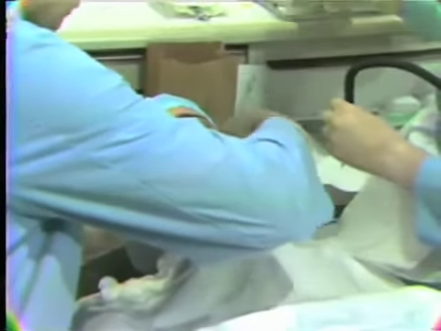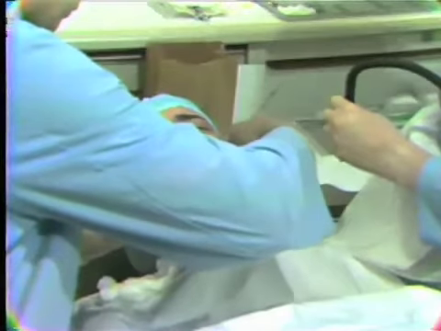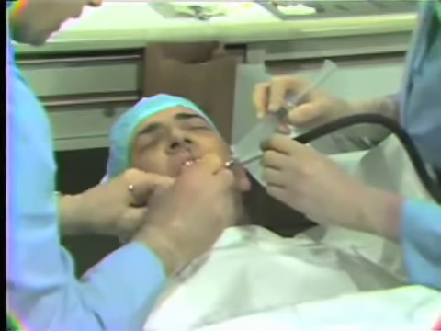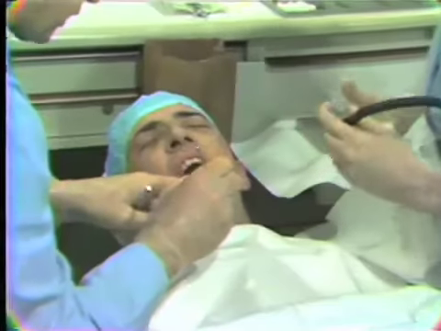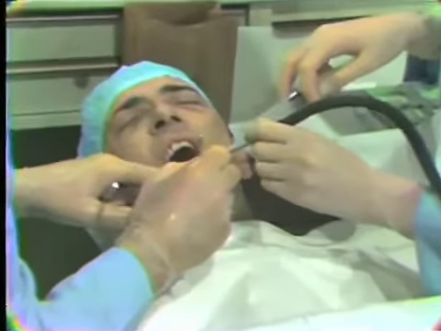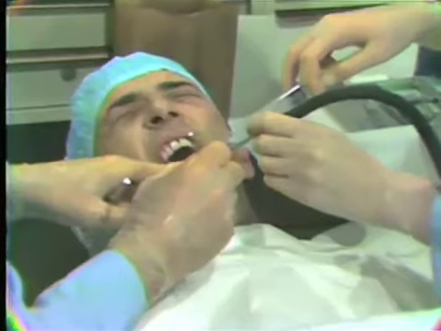Irrigation with saline solution is also helpful during the course of the procedure, again with the need that we have for clearly visualizing the roots of the teeth, for clearly visualizing the bony contour of the area.